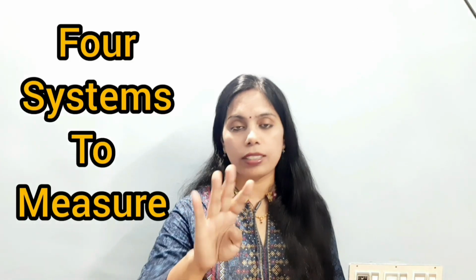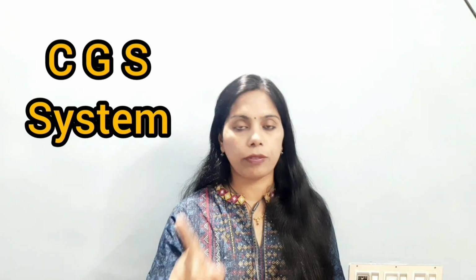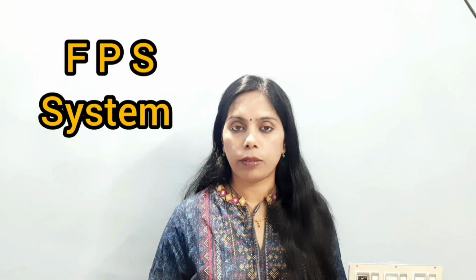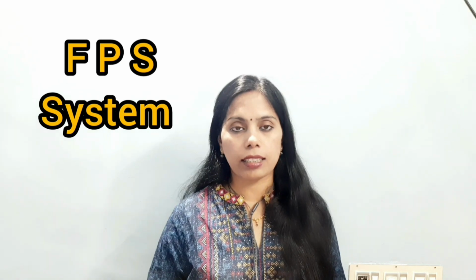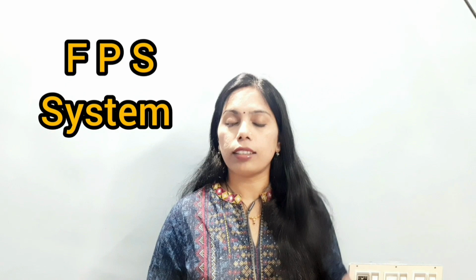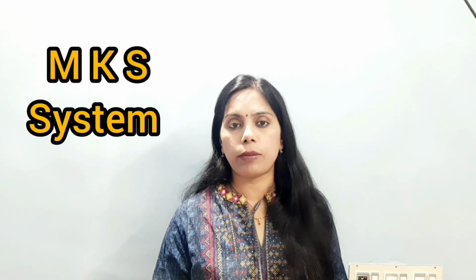There are four systems of unit to measure any physical quantity. The first one is CGS. In that, centimeter, gram and seconds are for respectively length, mass and time. The second one is FPS system, in which foot, pound and seconds are respectively for length, mass and time. The third one is MKS system, in which meter, kilogram and second are respectively for length, mass and time.